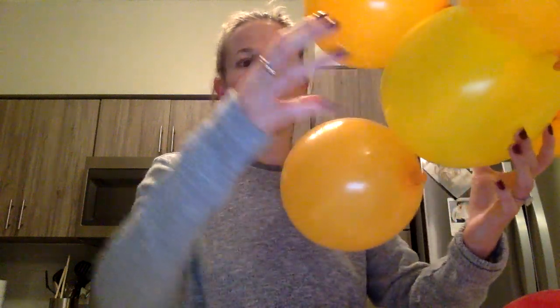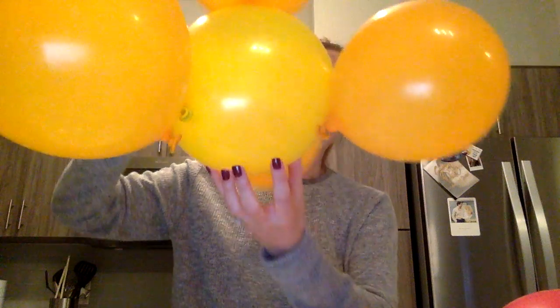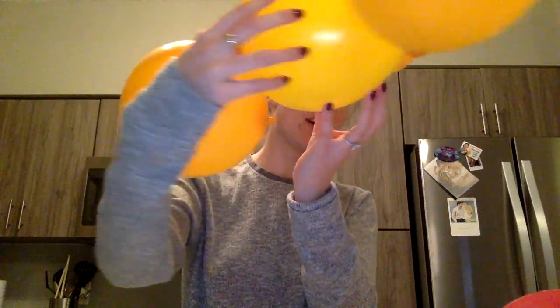Okay, so I don't have enough balloons, but just imagine that you're going to have one of these red balloons under here, and then another red balloon right here. So there will be 2 other ones on here as well. Where my hand locations are, that's where the 2 additional balloons are going to be. And that is going to be called the trigonal bipyramidal. The number of electron domains is 5.